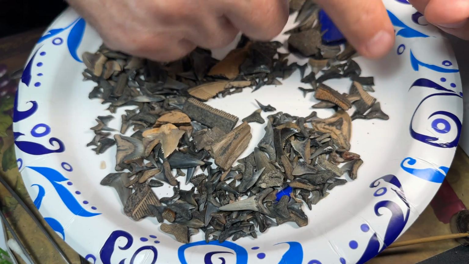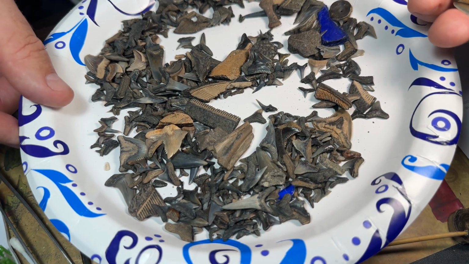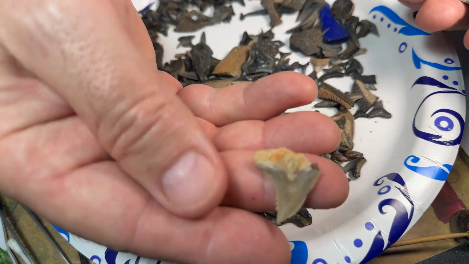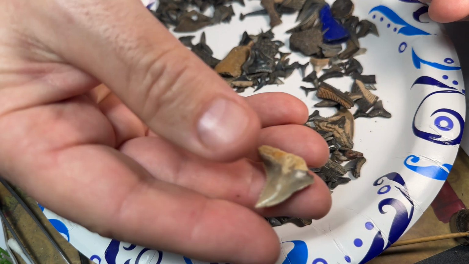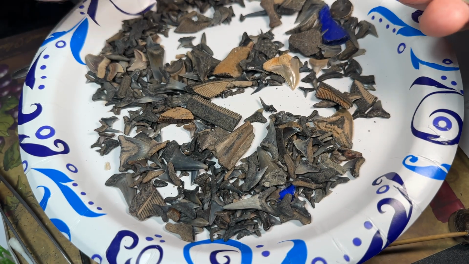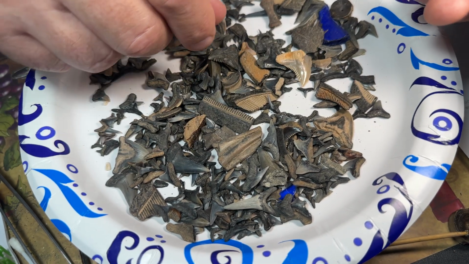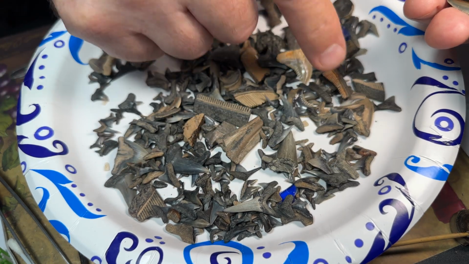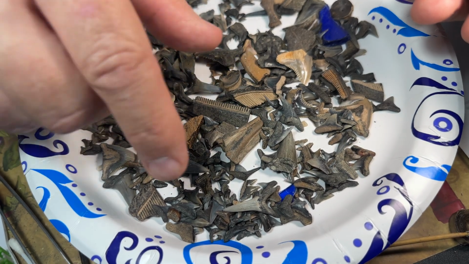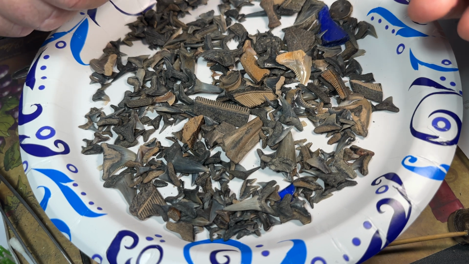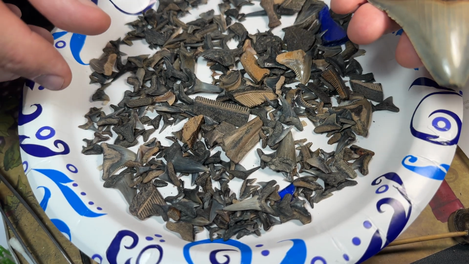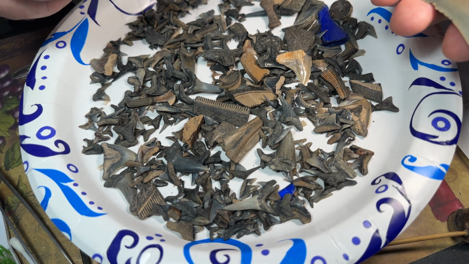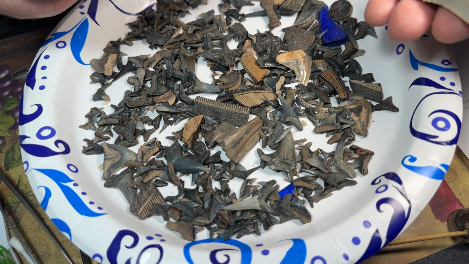And then the rest of the teeth on this plate are what I consider scraps, although that would have been a really nice tooth if it were complete. It's very sharp still. But these are my scraps, and stuff like this I don't keep any longer, and I usually accumulate a few pounds of this and then donate it to either the Calvert Marine Museum or give it away to friends and family with children and so forth.